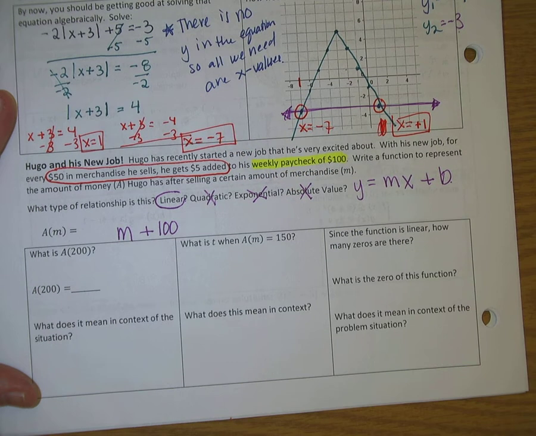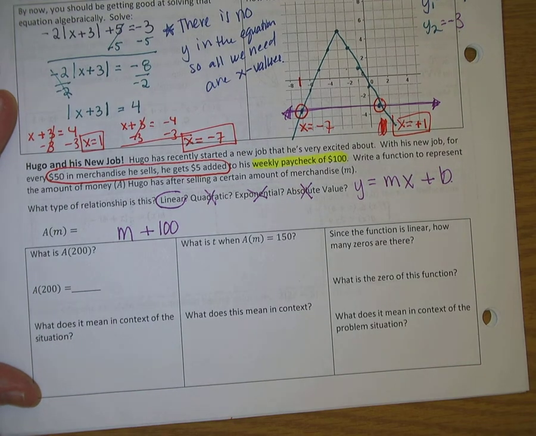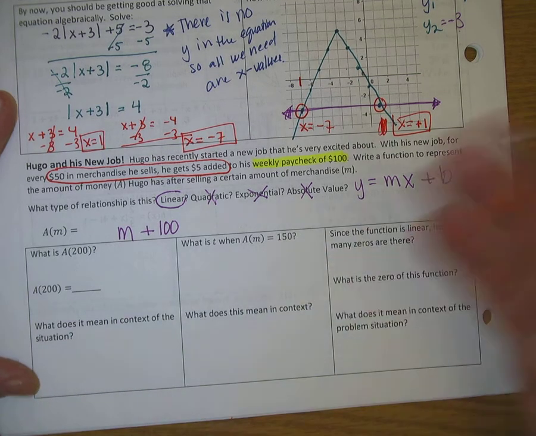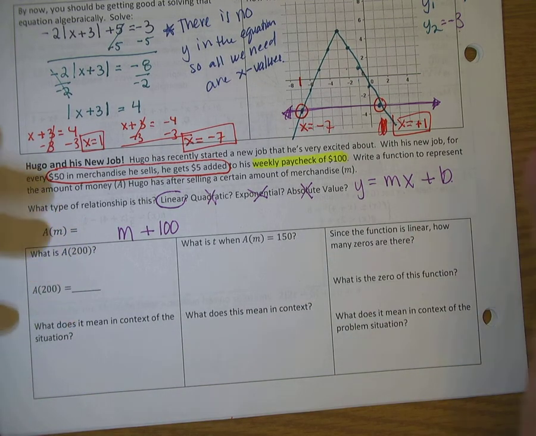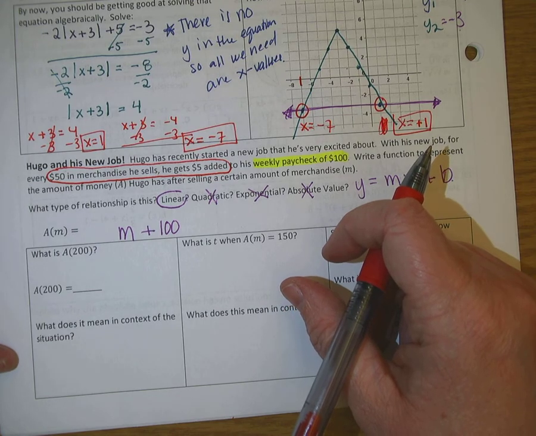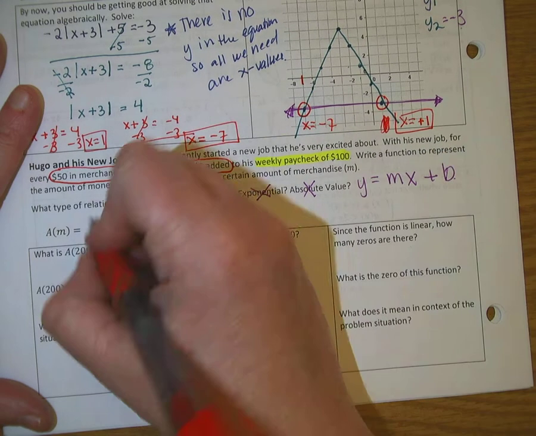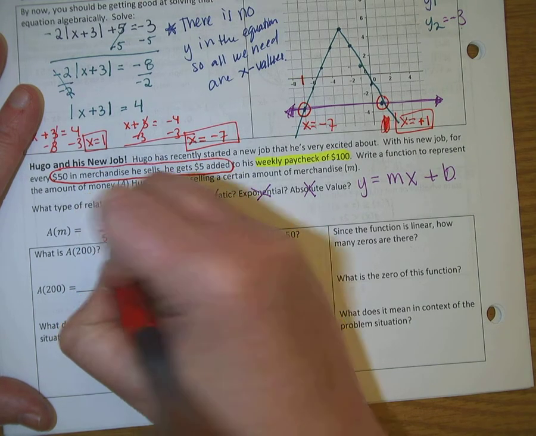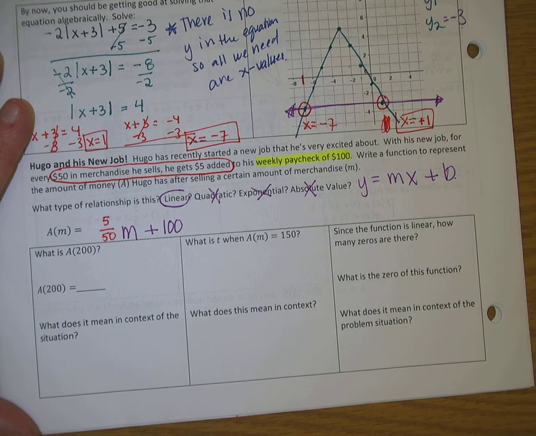Normally we're just used to saying, oh, I'm just going to add 5 for every piece of merchandise I sell, right? That's what we've done in the past. But how much money in merchandise do I have to sell in order to get $5? I have to sell $50 worth. So I get $5 per $50 in sales.